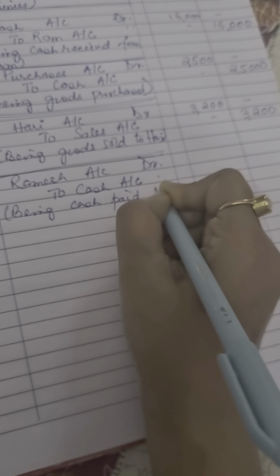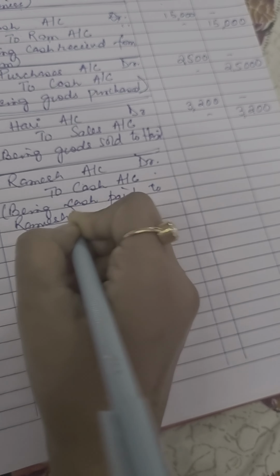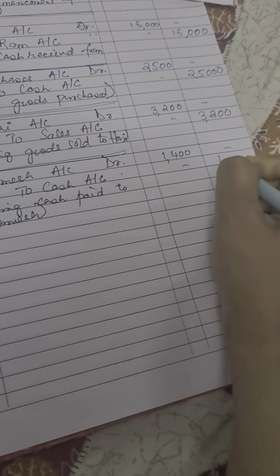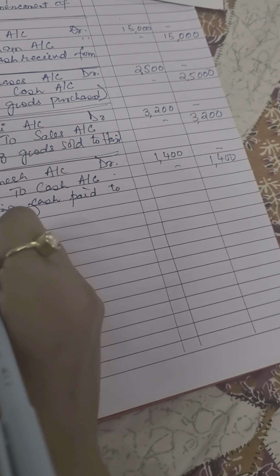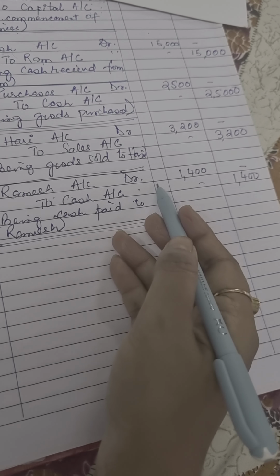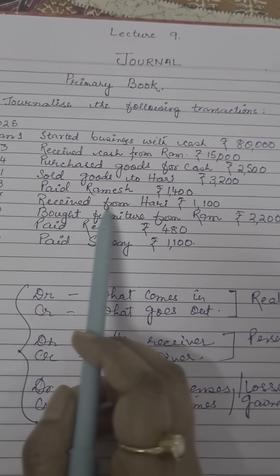Okay, friends. Being cash paid to Ramesh, how much? 1400. Here also 1400. Okay, we close the brackets. Done. I hope it is clear. Debit the receiver and credit what goes out. Okay. Next, received from Hari.